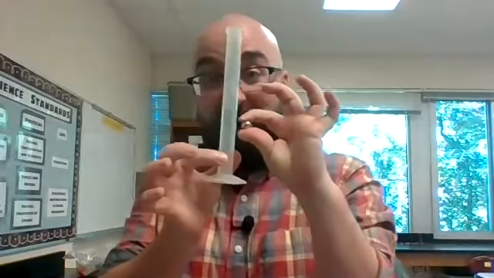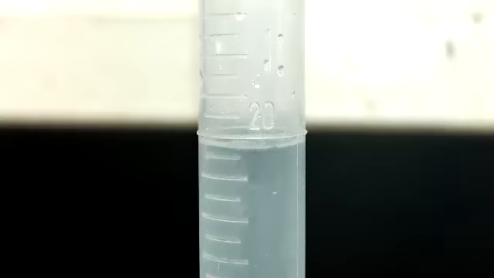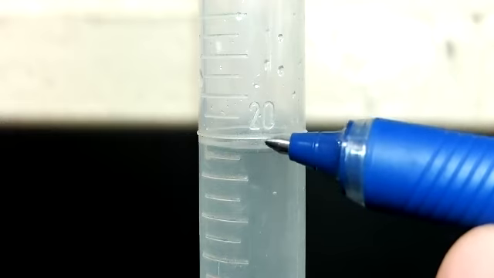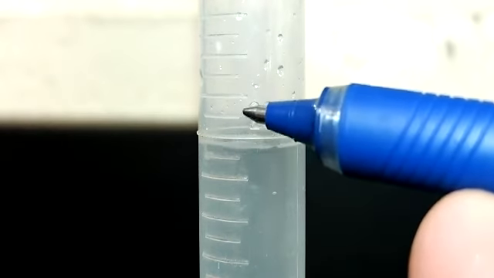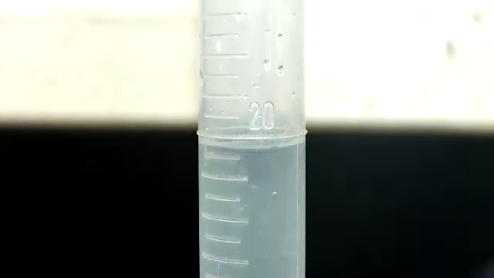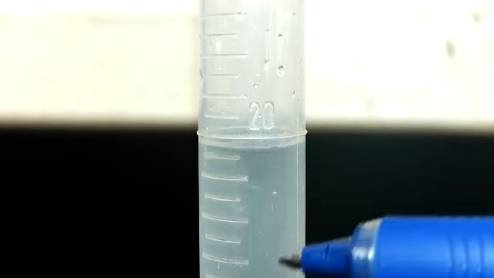How about something even tinier? I'm going to use a smaller graduated cylinder and a smaller marble, and we can measure an even closer amount. But we do it the same way. All right, my little baby graduated cylinder is filled up to 20 milliliters. Each one of these marks is, I believe, 1 milliliter.